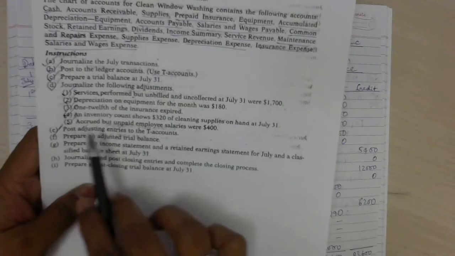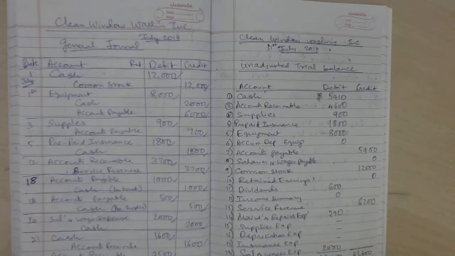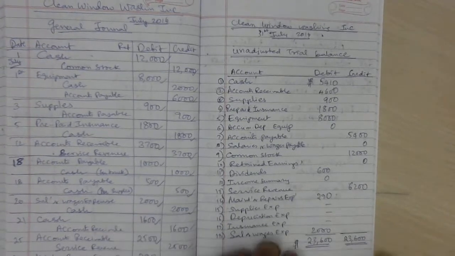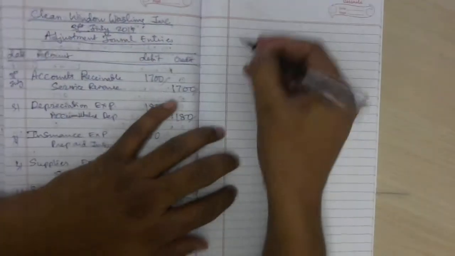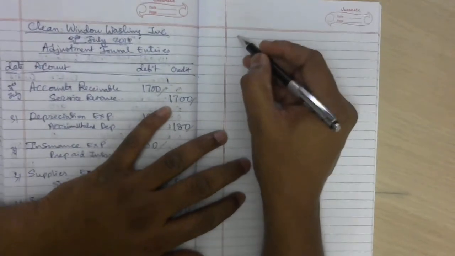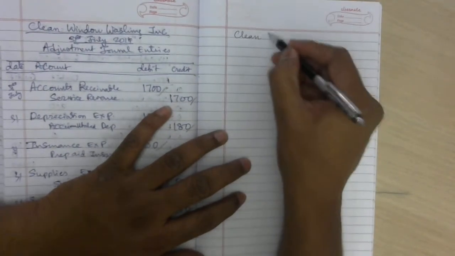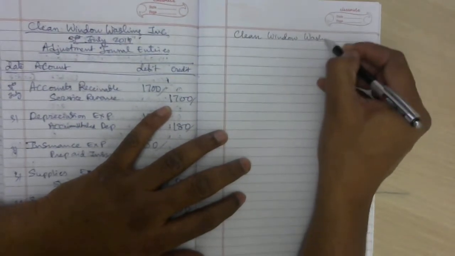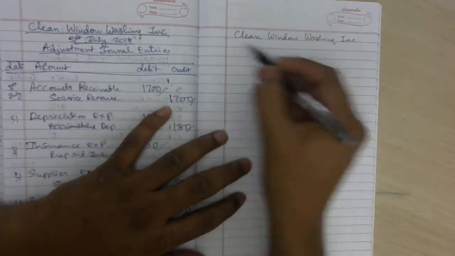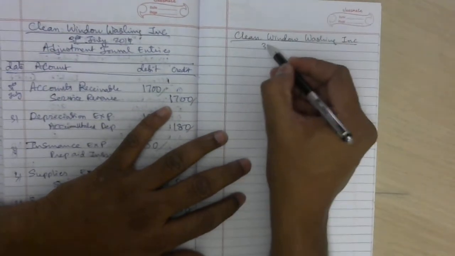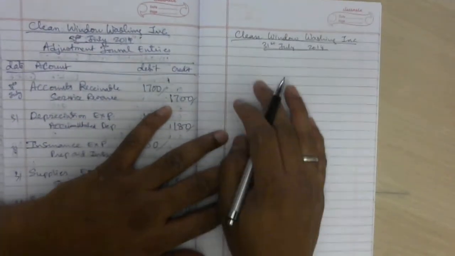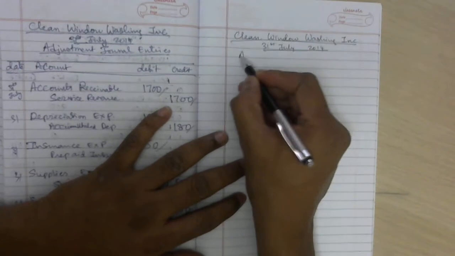You can pause the video now and try doing the adjusted trial balance, and you can check later. Otherwise, I'll be working on it and you can have a look. The process is the same. We'll start with the company name, Clean Window Washing Inc., and then 31st July 2014 is the date, and now we say adjusted trial balance.